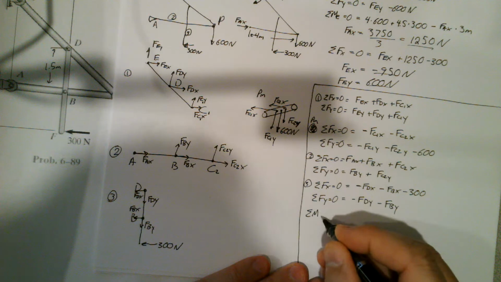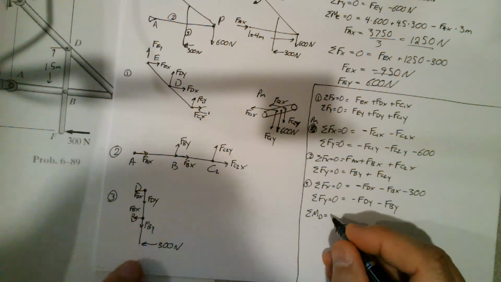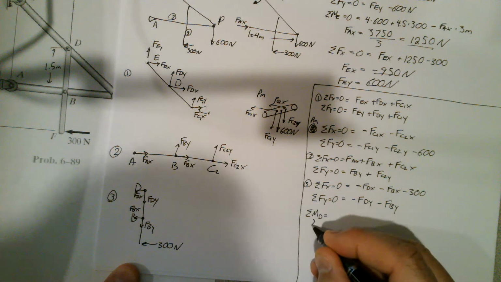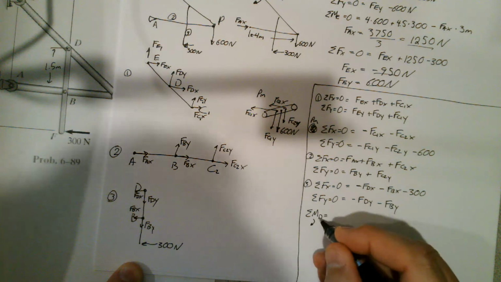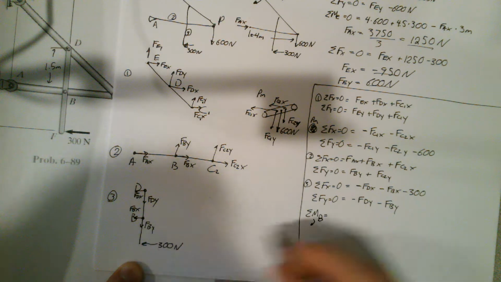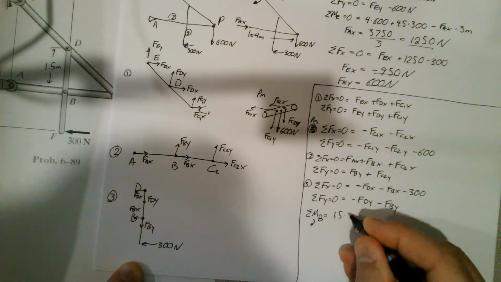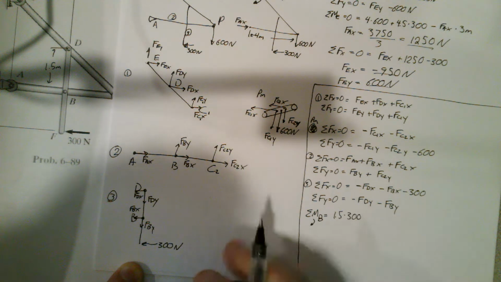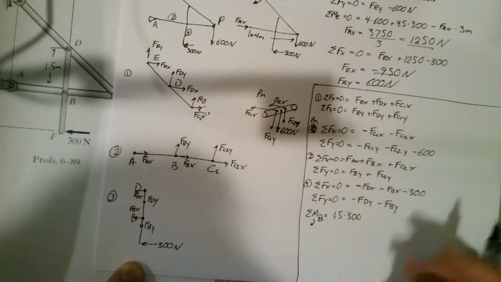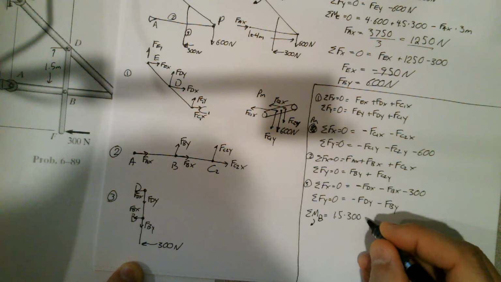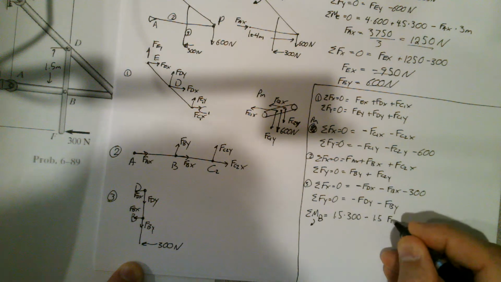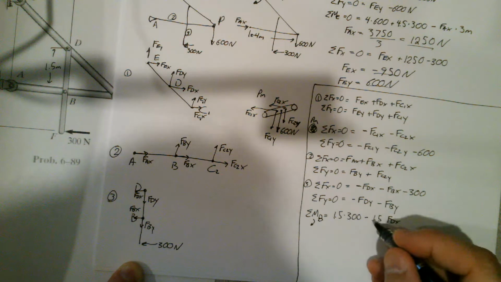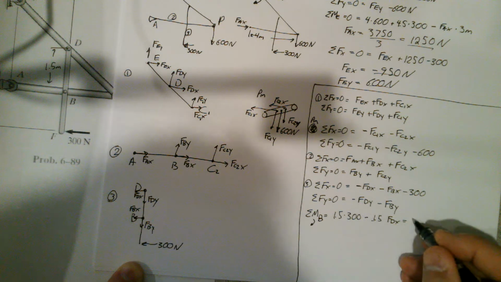So sum of the moments around point D, and let's take it clockwise. Actually we said B, didn't we? Let's make it B. So we'll get 1.5 times 300 to go that way, and then to go in the other direction, minus 1.5 FDX, and those equal 0.